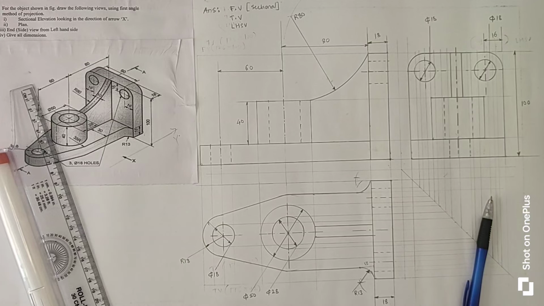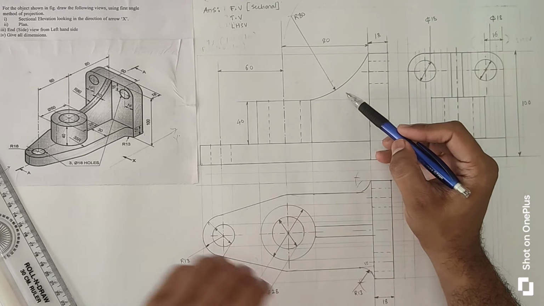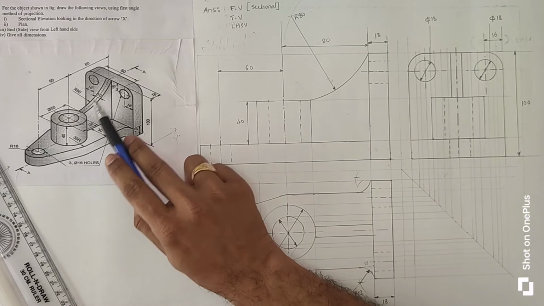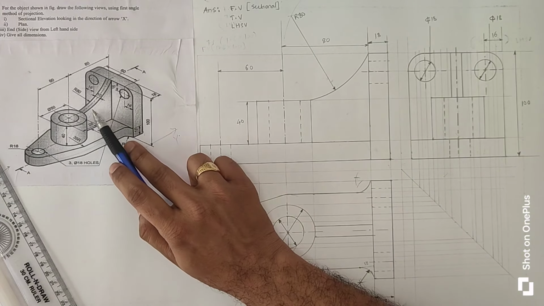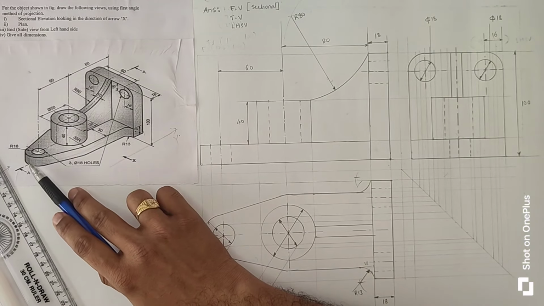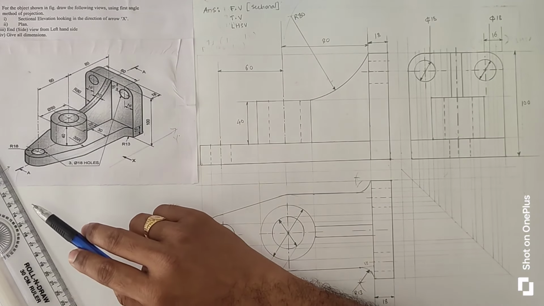Now we will draw hatching for the sectional front view. For hatching we will exclude the stiffener part. This stiffener part is a support part supporting this cylindrical part and plate. So we will exclude this part, and we will first consider that this 3D object is cut along this plane, section AA.